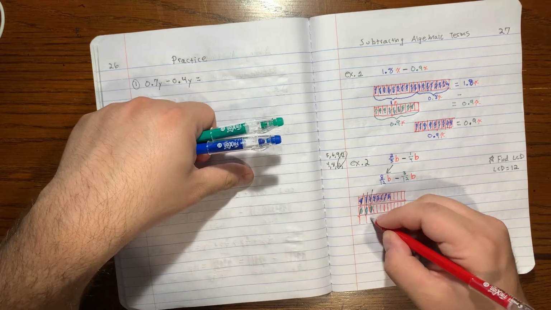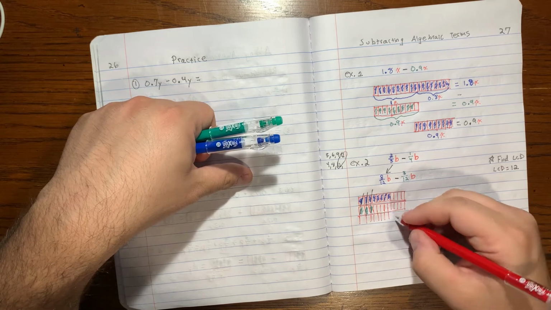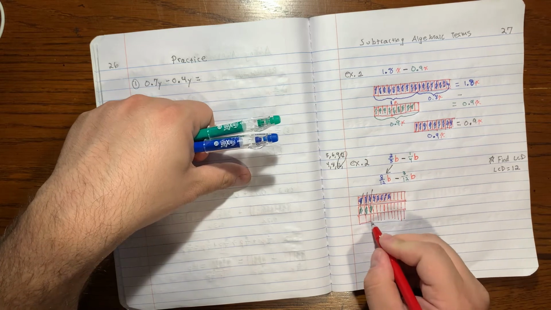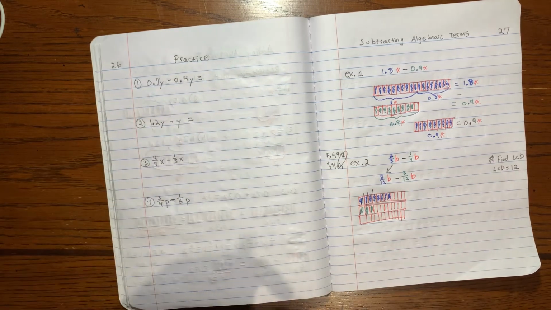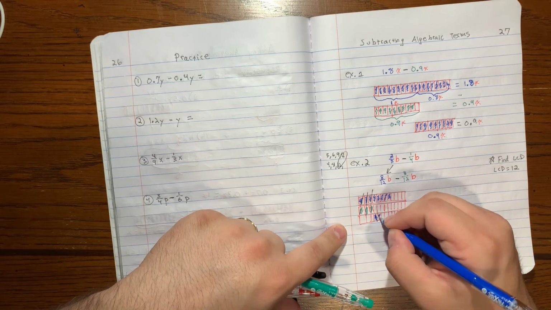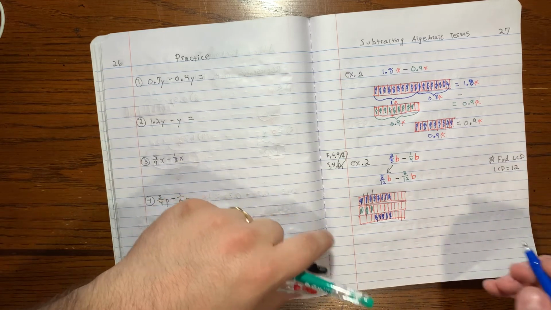To represent that with a bar model, I can again separate them into 12ths and say that there are 1, 2, 3, 4, 5 remaining.